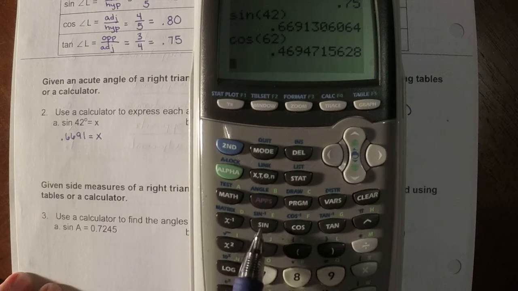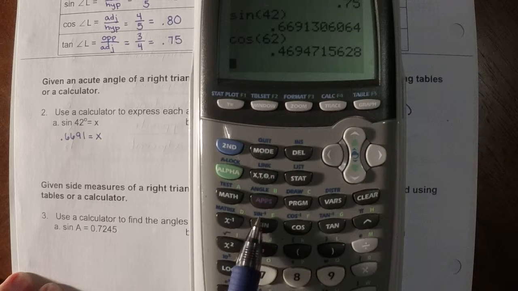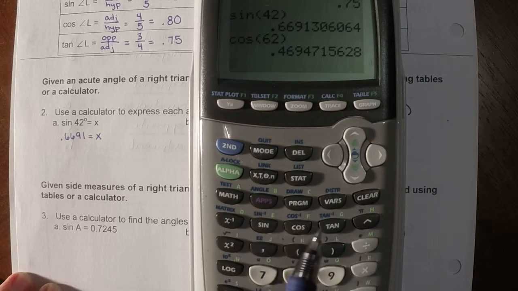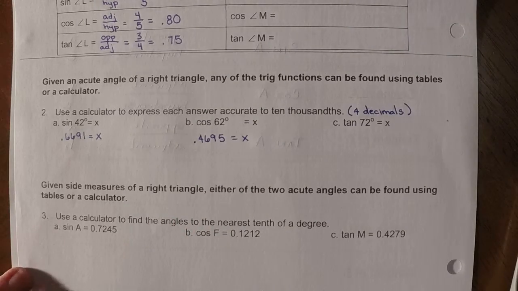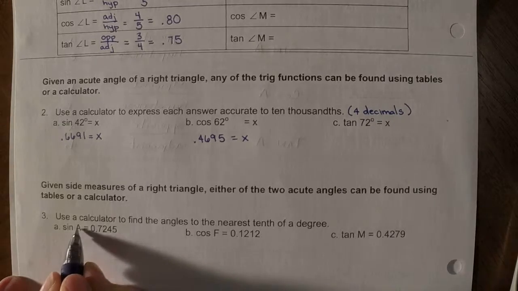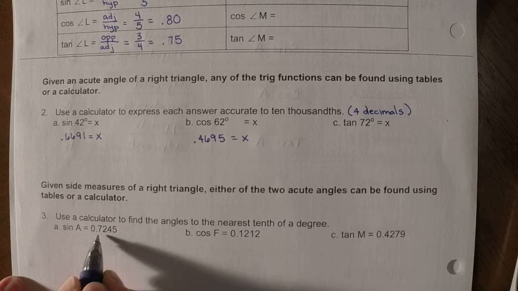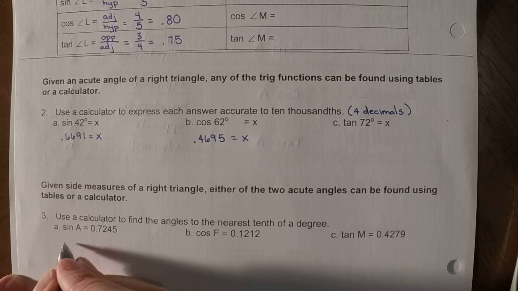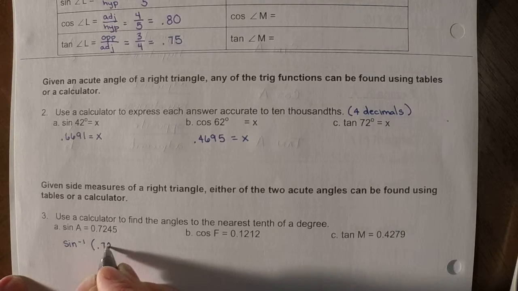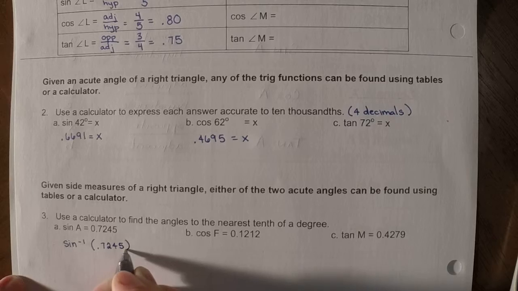So notice right above sine, you should see sine inverse, meaning we want to go backwards. Right above cosine is cosine inverse, and right above tangent is tangent inverse. So down here, when I'm trying to find what angle measure would give me 0.7245, I'm actually going to do the sine inverse of 0.7245.